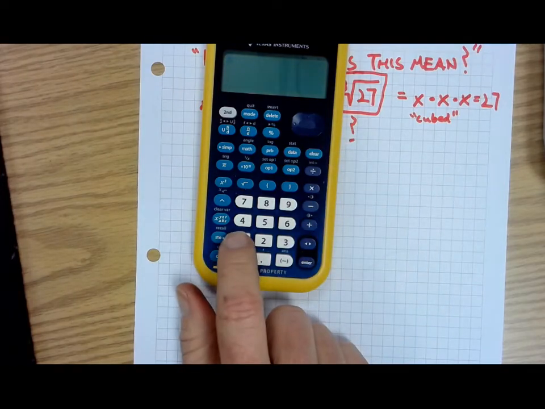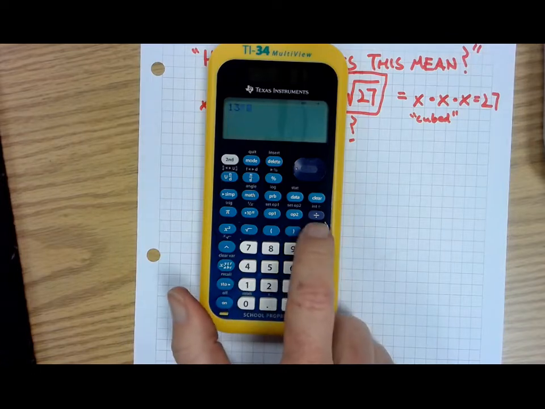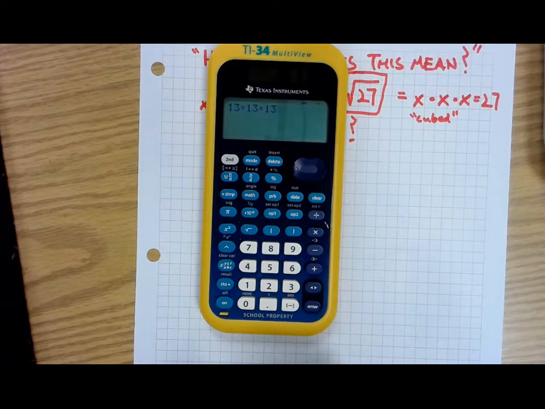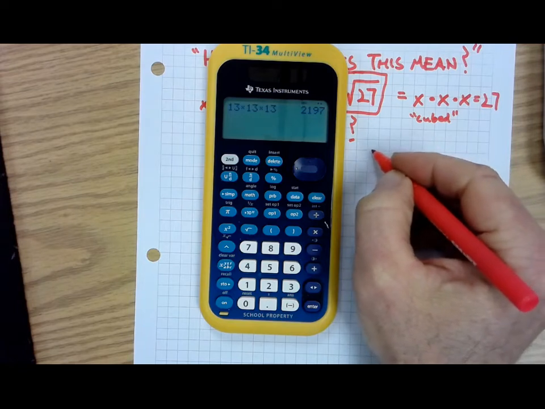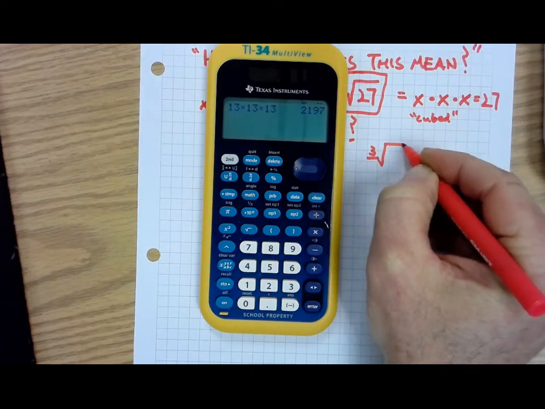And I'll go ahead and use my TI-34. And I'll go 13 times 13 times 13. I know there's a shorter, faster way to do that, but this is the way to prove what we're doing. 2,197. So, clever teacher can take this and go write a problem for a test or something, or just some practice.